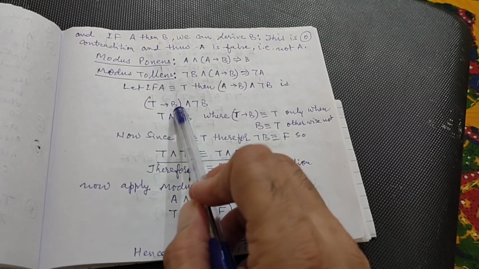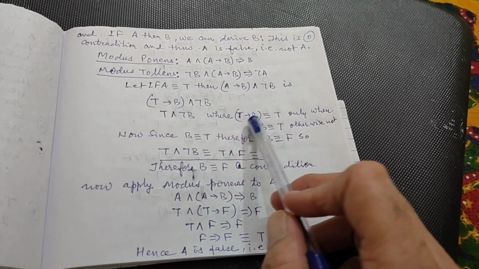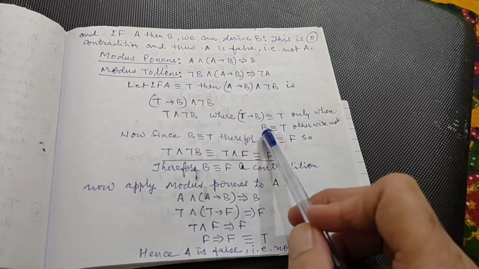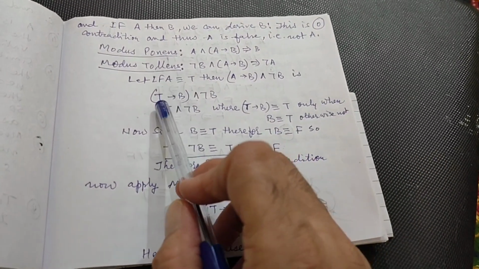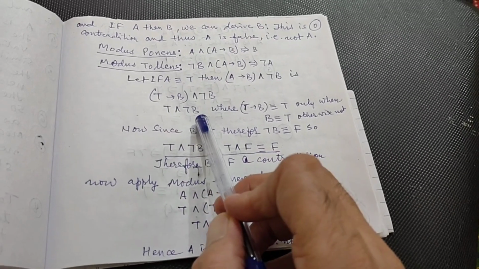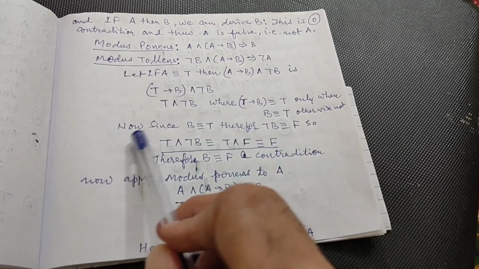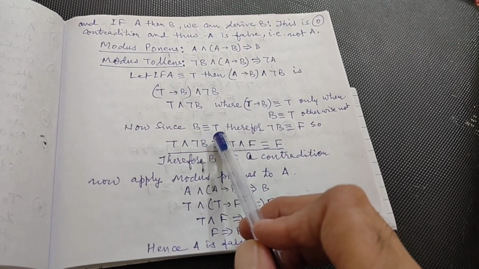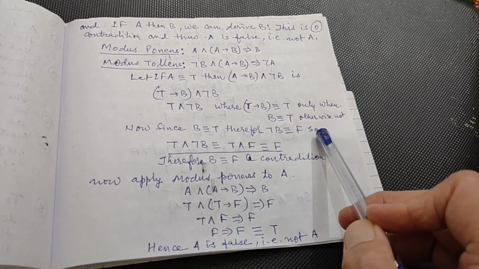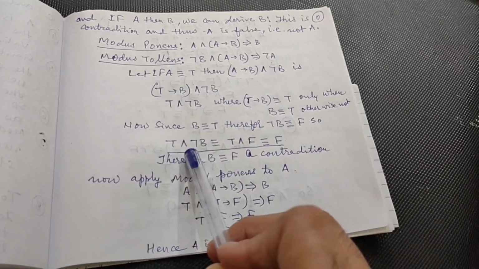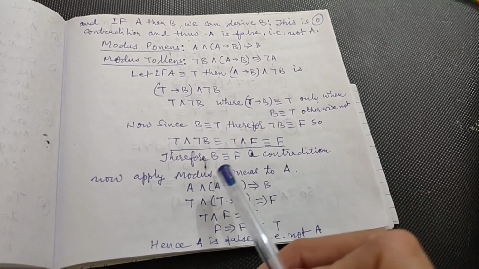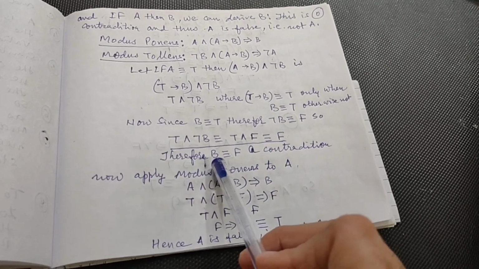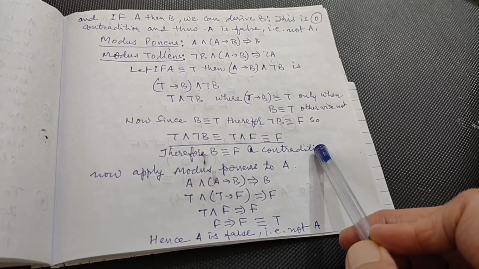T implies B. T implies B is T only when B is T, otherwise not. So this T implies B is T and not B. Now since B is equal to T, therefore not B is equal to F. So T and not B is T and F, which is F. This F, B is equal to F, a contradiction.